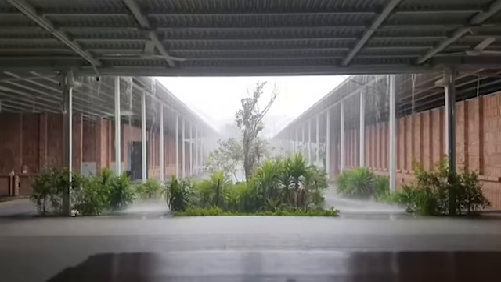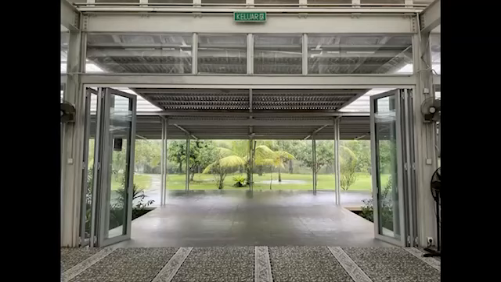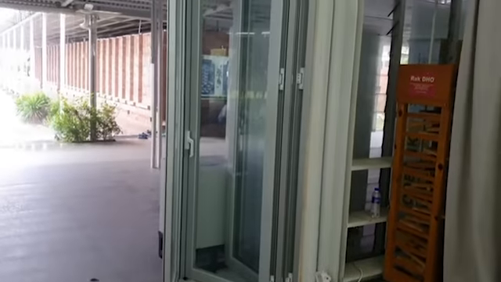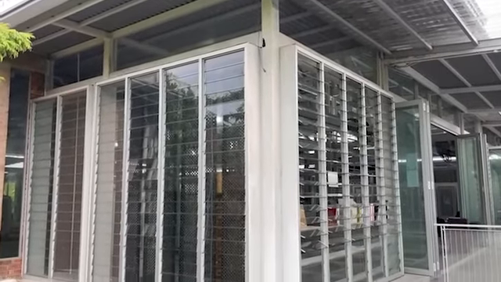This design choice allows for a seamless connection between the indoor and outdoor spaces, maximizing natural daylight and reducing the need for artificial lighting. The strategic use of glass walls also enhances air circulation, minimizing reliance on fans and air conditioning. Lastly is non-load bearing wall.